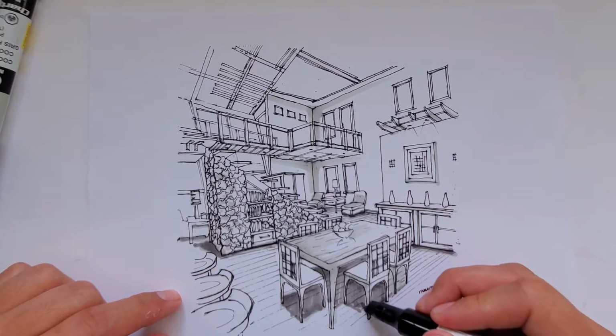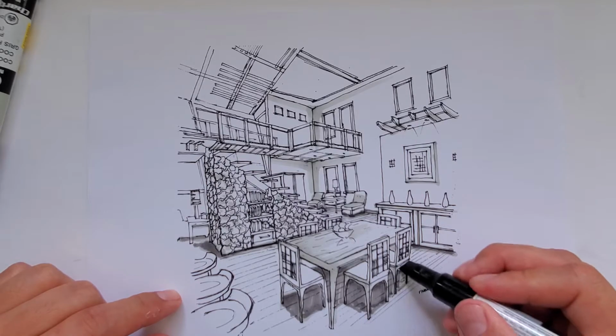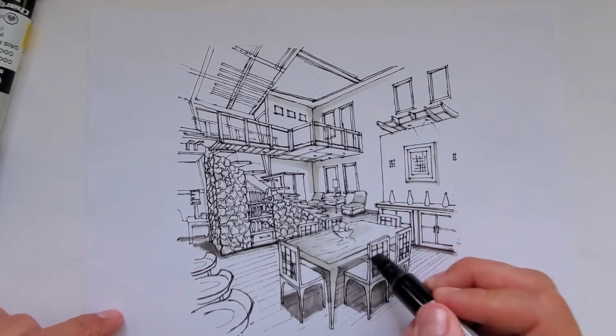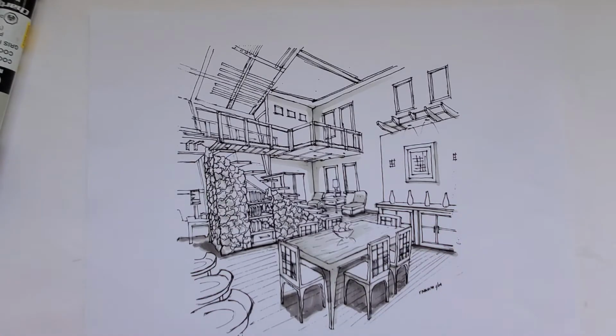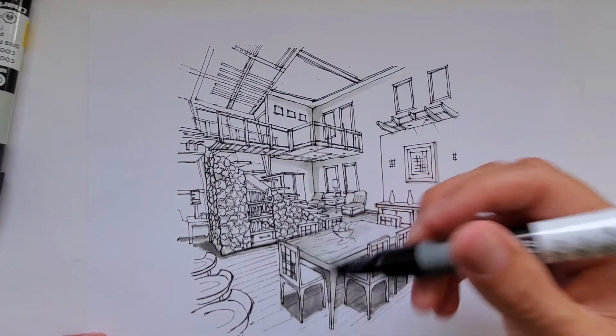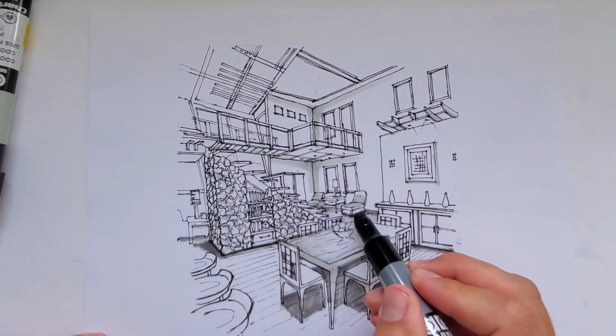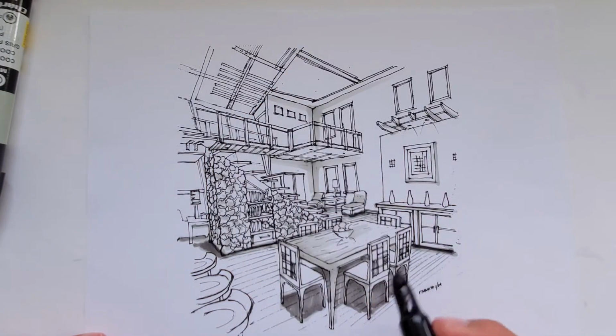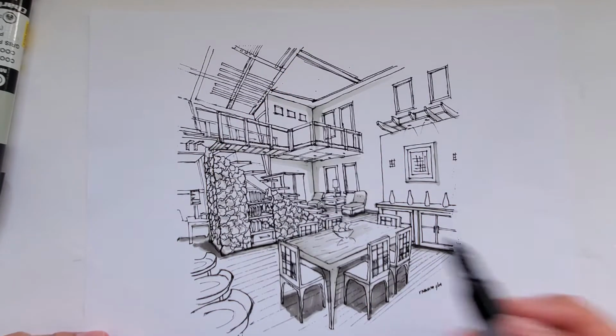Now remember, you've got to know your markers, so some of this is going to bleed. That's why I'm not going all the way through, leaving some white spots. There you go, because that's the shadow on the floor. And I'm going to be even more aggressive. I'm going to make these really dark lines here, right?